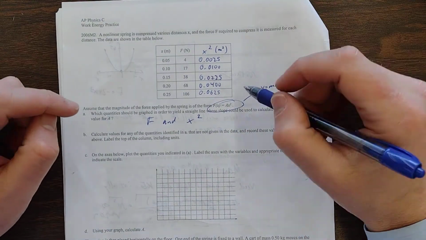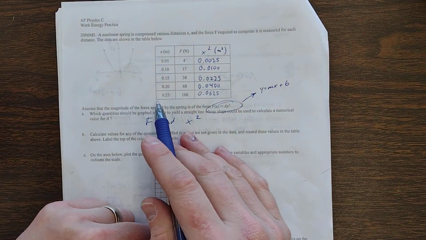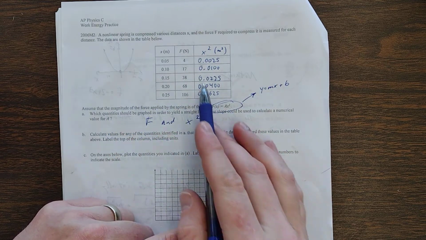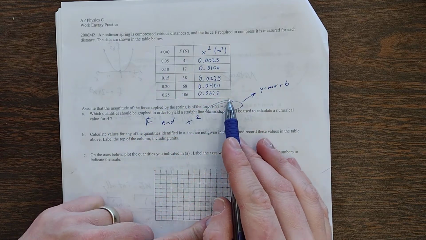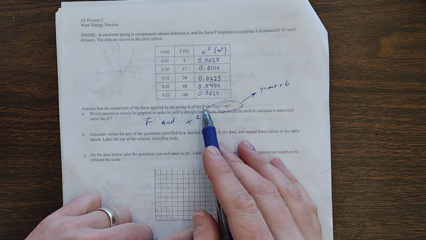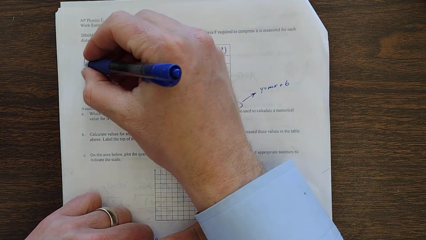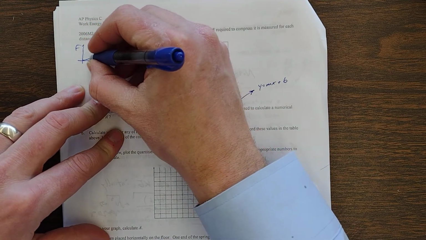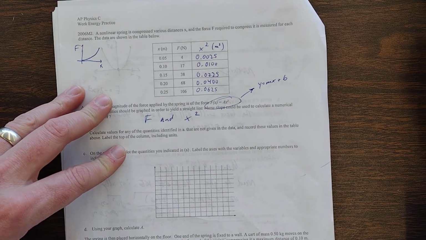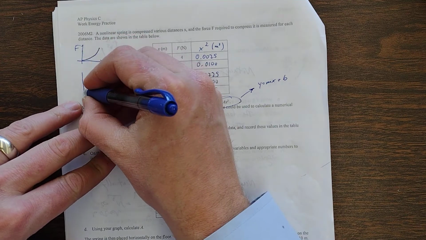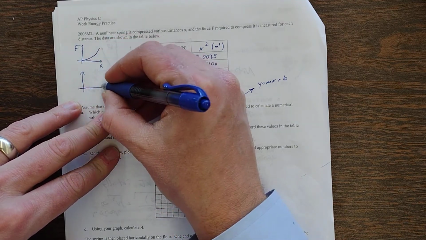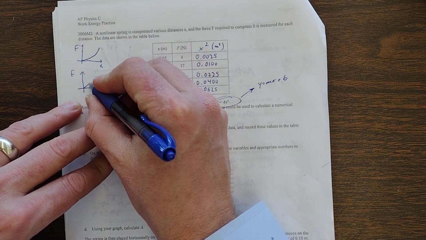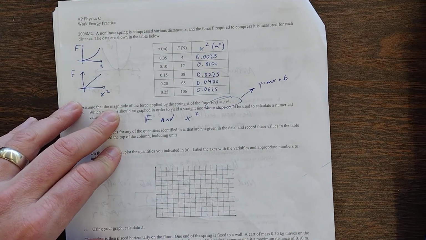Alright, so I've already started writing this up a little bit. With this one, it tells you the function here, right? F equals ax squared. And you see f versus x would be a top opening parabola, right? So if you want to make that relationship linear, if you square all the x values and replot it, you'd get a straight line, right?